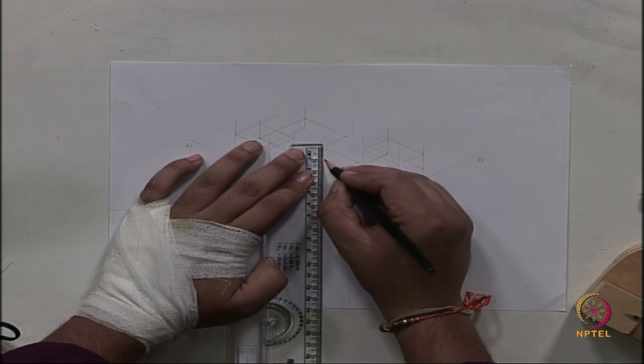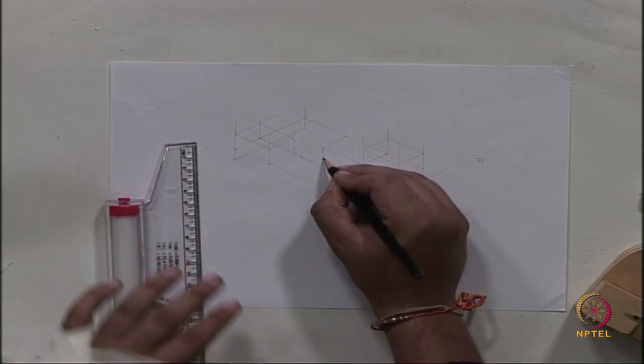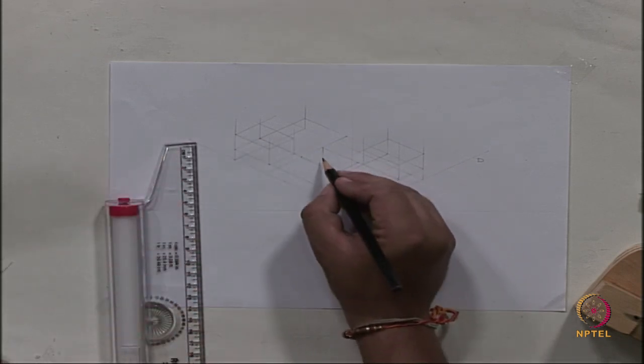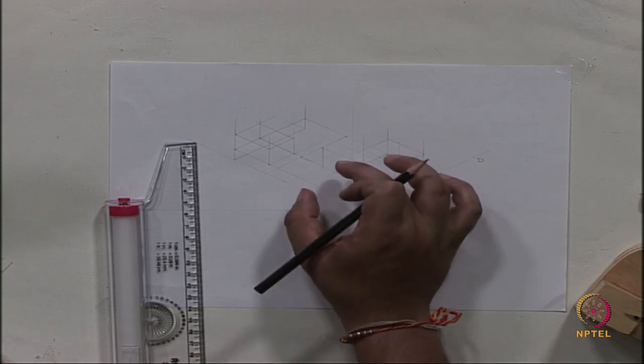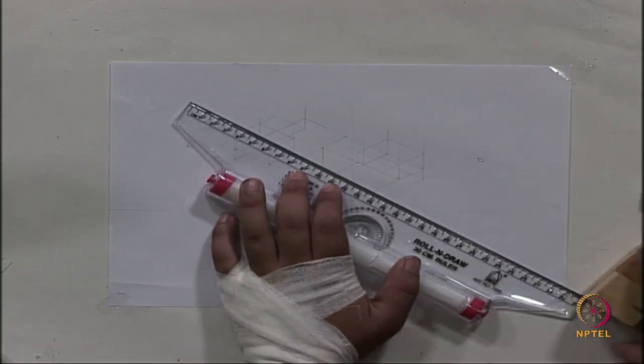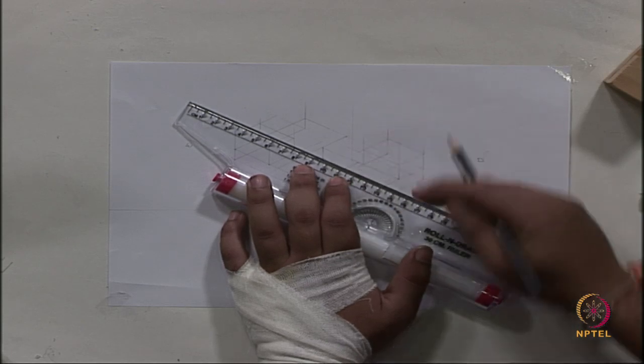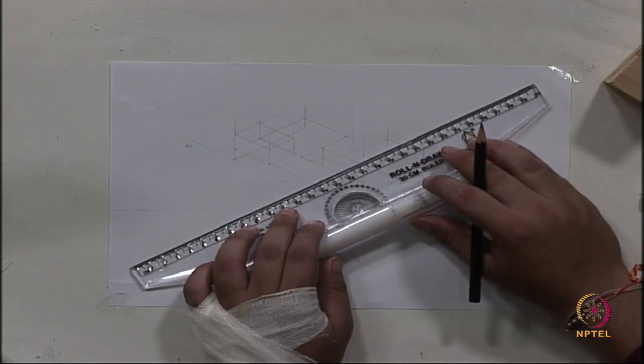Since 9 mm is the thickness of the slab, and 9 mm ends here, the bottom edge of this rectangular cut will also be visible. So, I will not stop here, but I will draw the bottom edges of this rectangular cut.